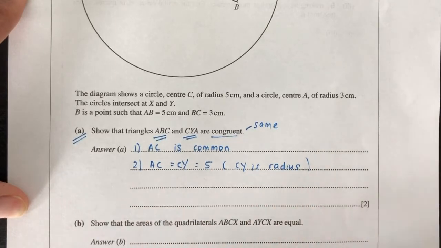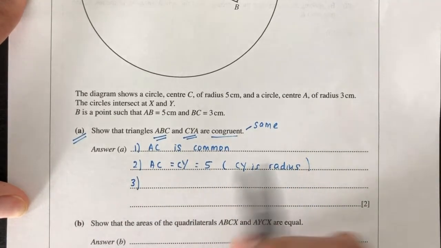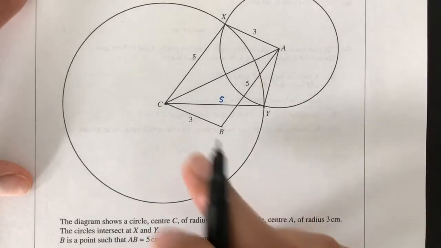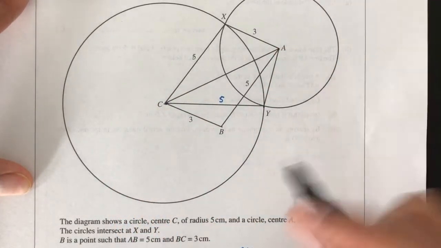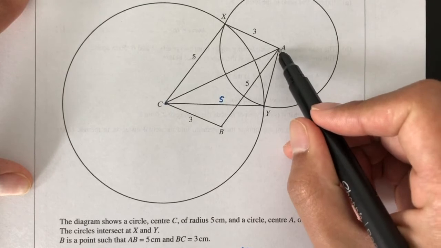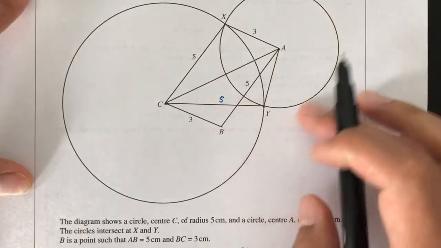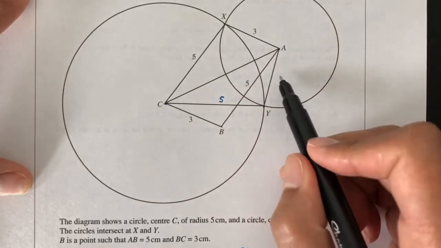because CY is the radius of the bigger circle. Now for part 3, we have to prove that this one is equal to this one. So again, we observe what is AY. AY is the radius of this circle, and the radius is 3. This also will be 3.